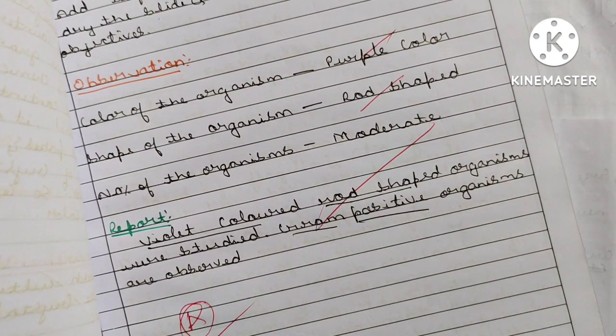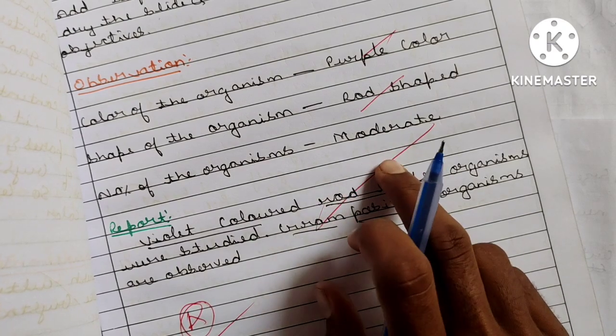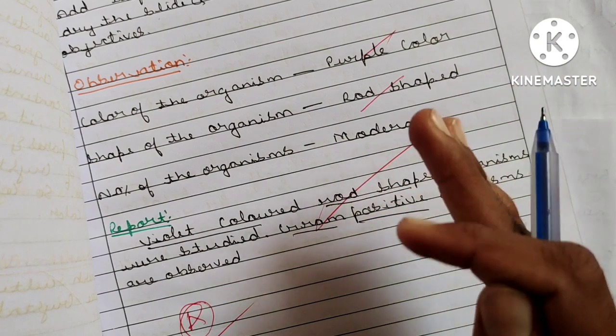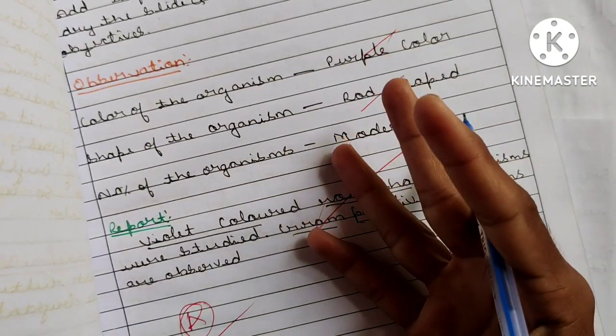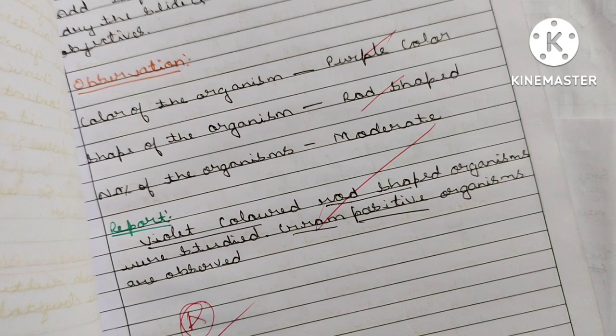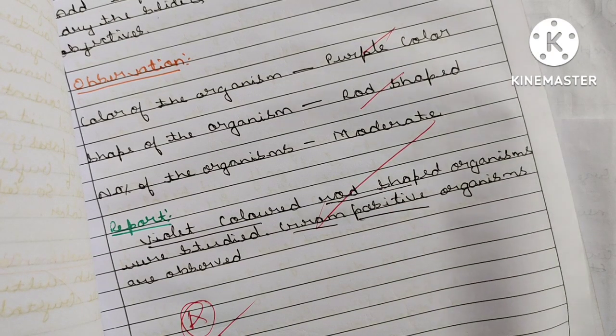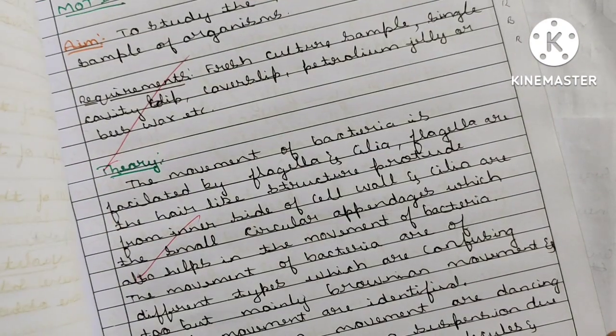See, moderate, you remember this one. Don't write numbers there, you write moderate. If the organisms are more, you write rich. If you are not getting any idea, you write moderate. This is the technique, observation, Gram staining. With the help of staining we can observe the bacteria.